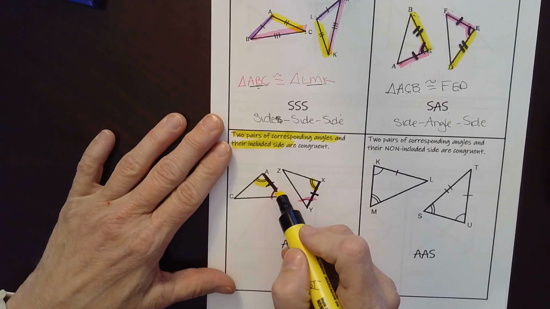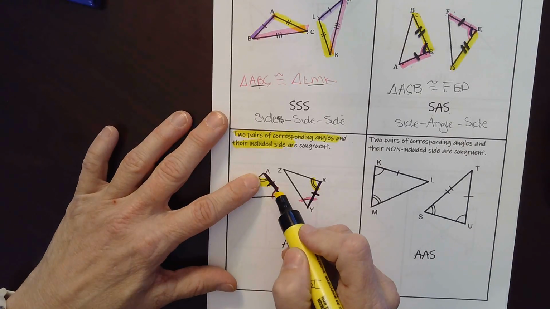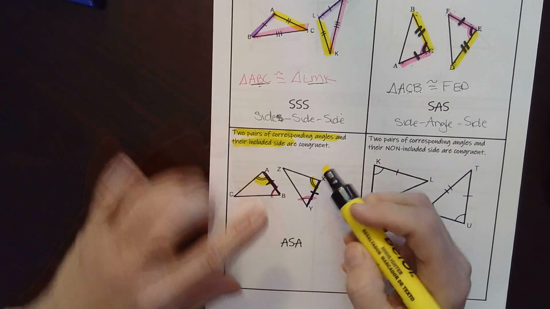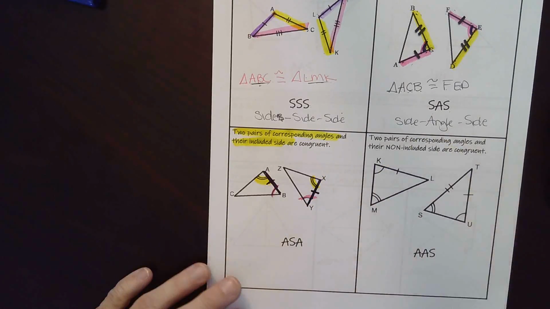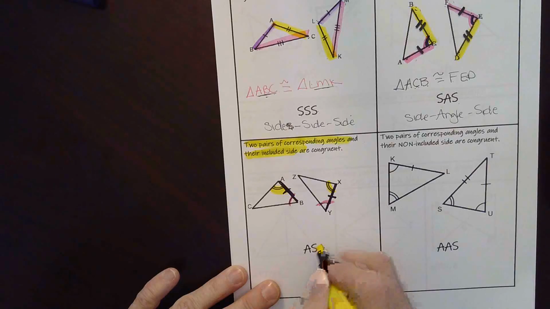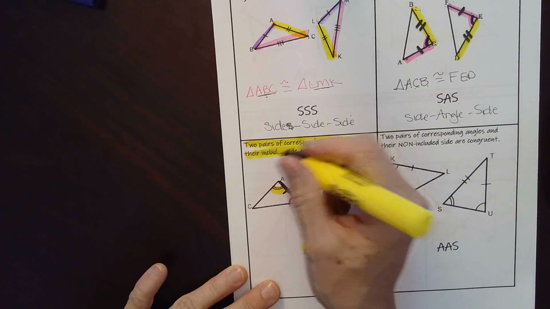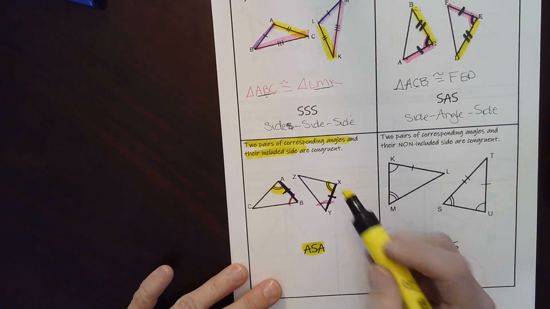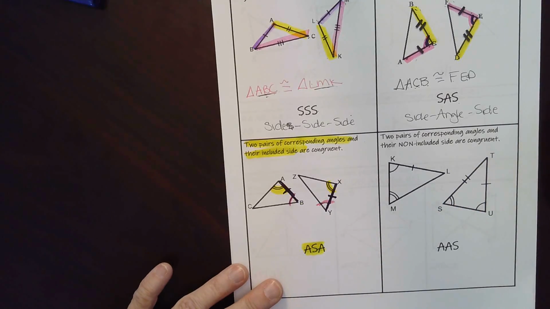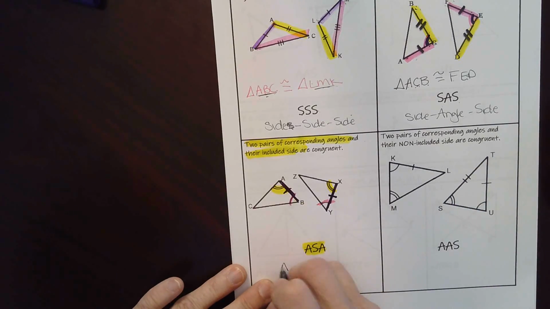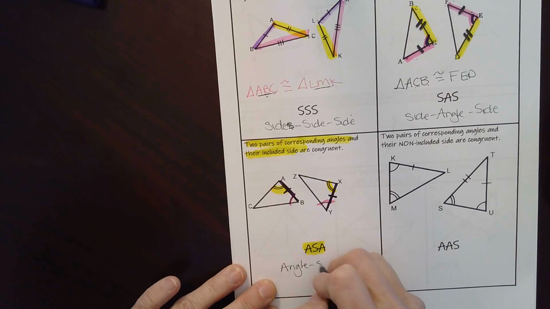Notice that you have two angles and you have a side between them. You have your two angles and your side between them. This is when you have two corresponding angles and their included side, the side in between the two angles, congruent. So we would refer to this as angle, side, angle.